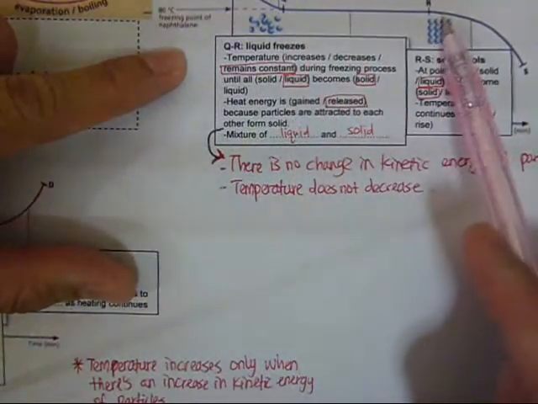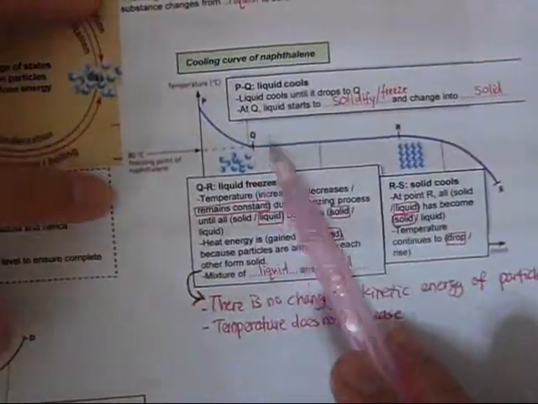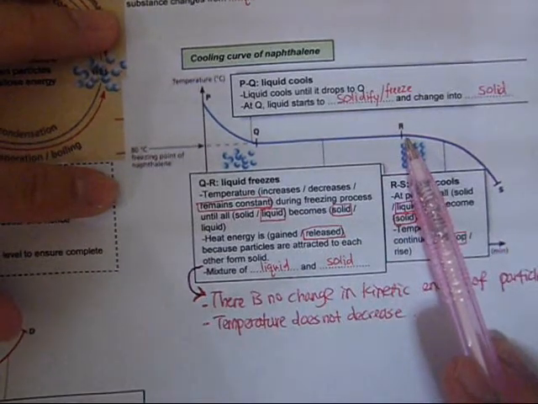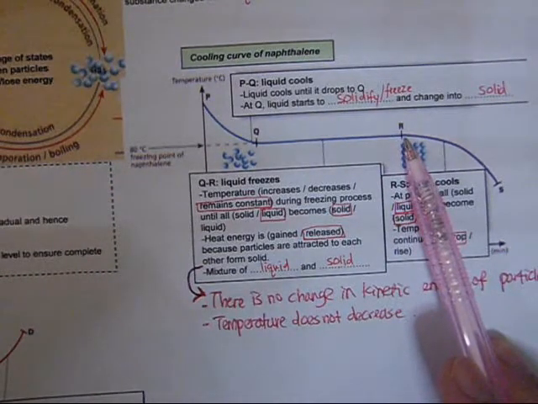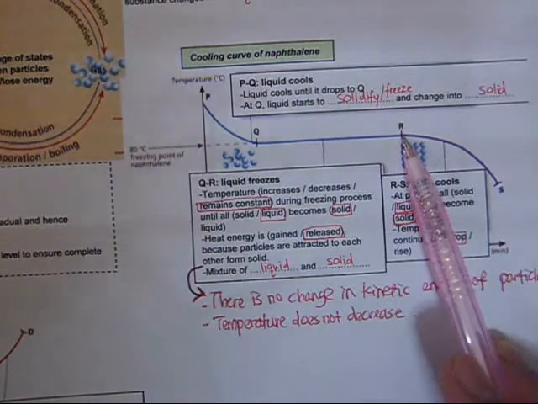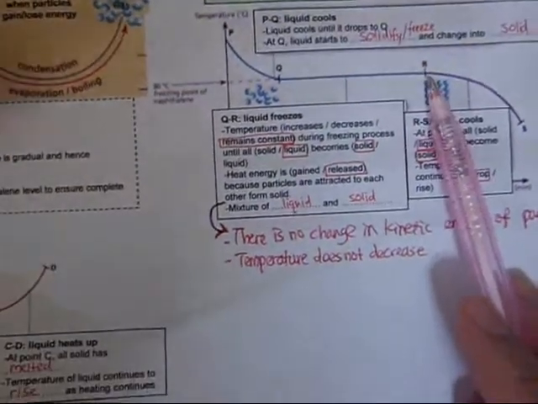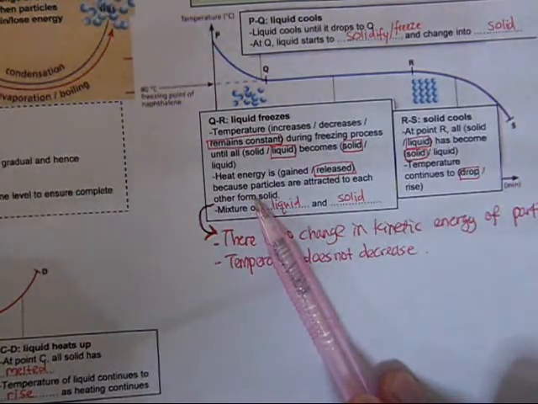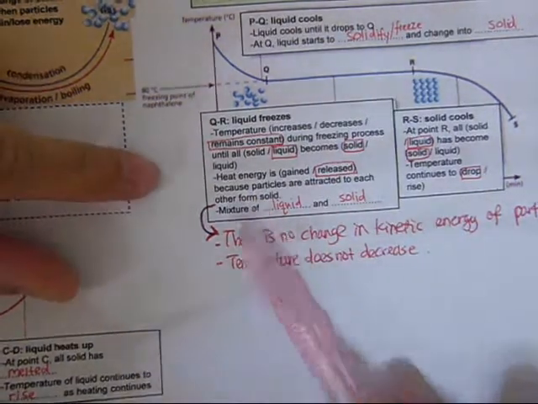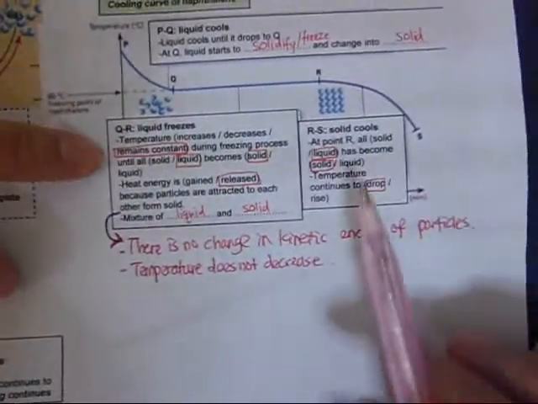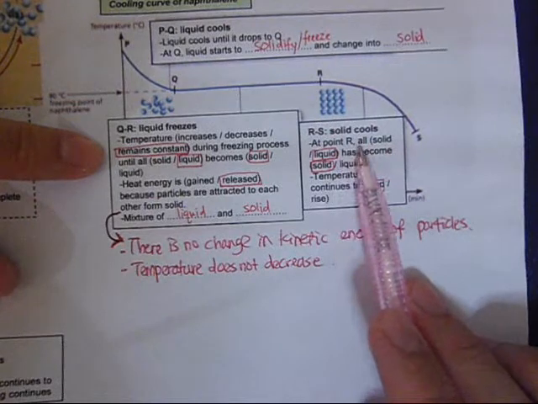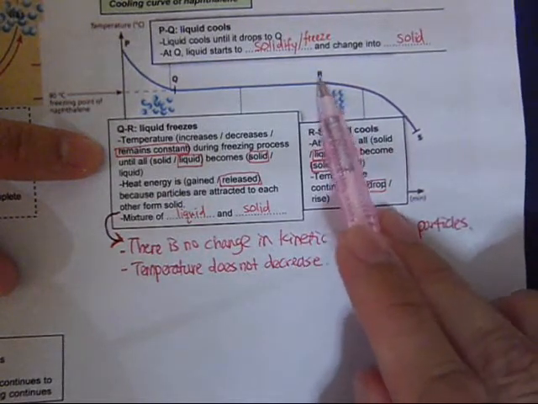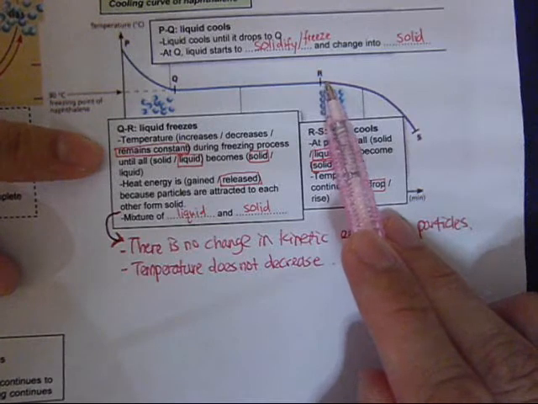So just remember that from Q to R, there is heat energy being released, but there isn't a drop in temperature. You have to know where the heat energy released comes from. It comes from the particles being attracted to each other to form solid, to form a bond. Then from R to S, all liquid has become solid, and after that it would continue to cool.